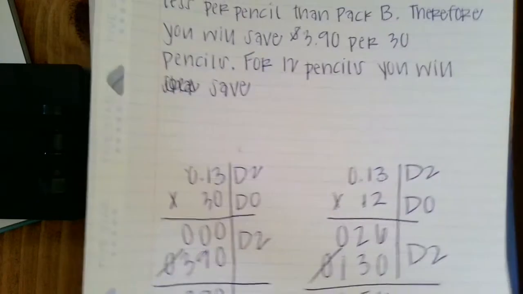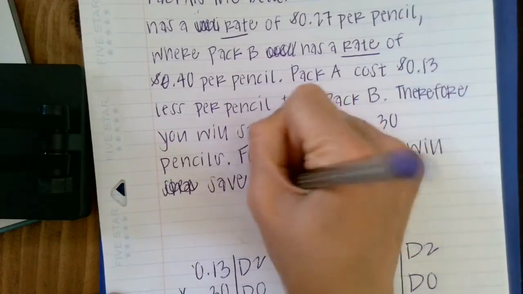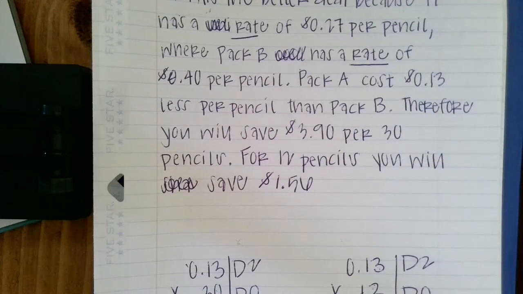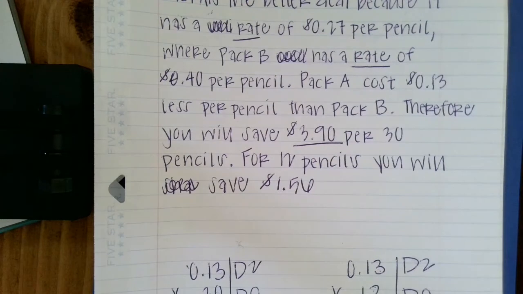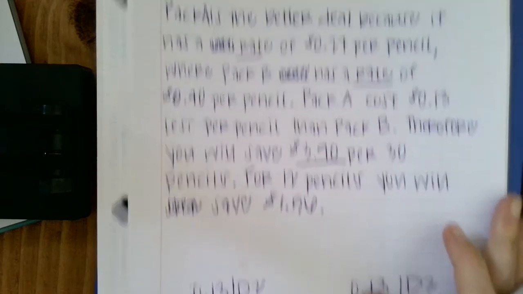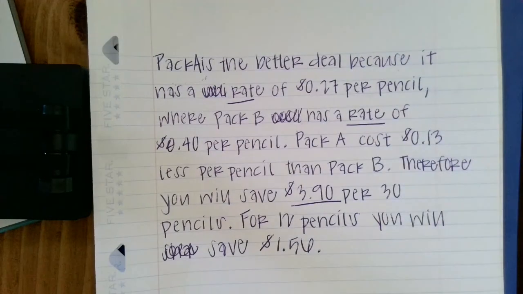So for every pack, if I go with pack A, for every 12 pencils that I buy, I will save $1.56. Not enough for a perfect bar, but if I am buying 30 pencils, I will have enough. You're in luck. So this is how I expect for you to have your answers written. This is like an SBAC 4 level answer. Again, stated the correct answer, use the vocab, justified it, and then extended it, not once, not twice, but 3 times.